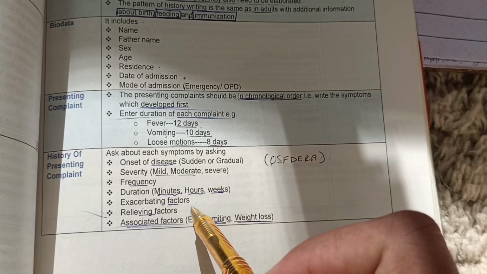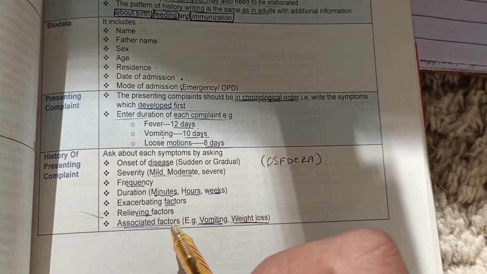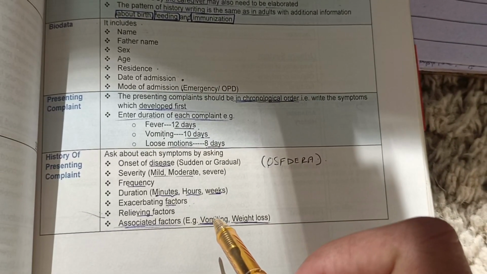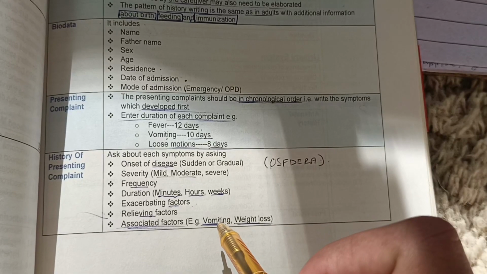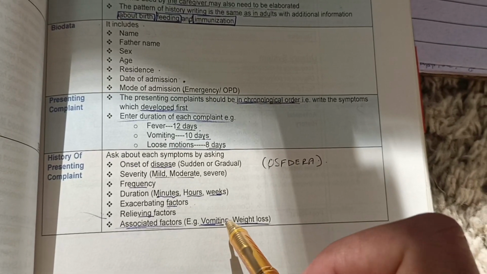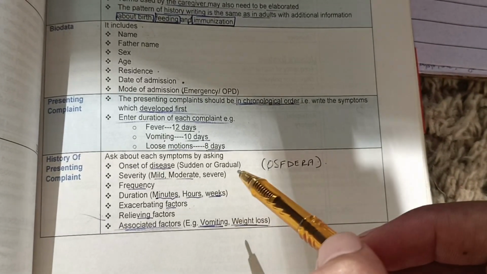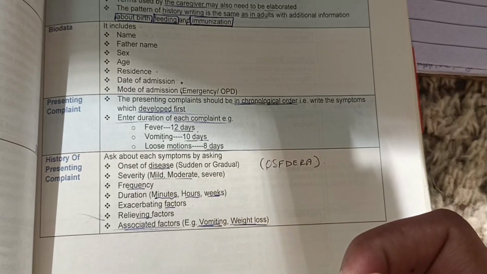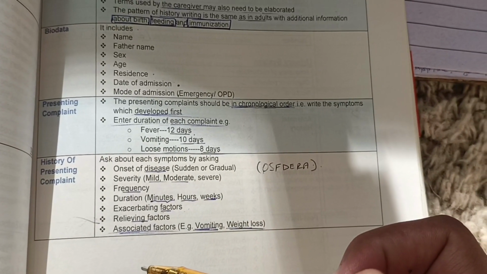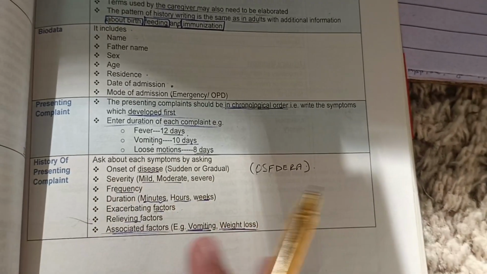R is for the relieving factor and A for the associated factor. For example, the fever may be associated with vomiting, with weight loss, with cough, or with abdominal pain.